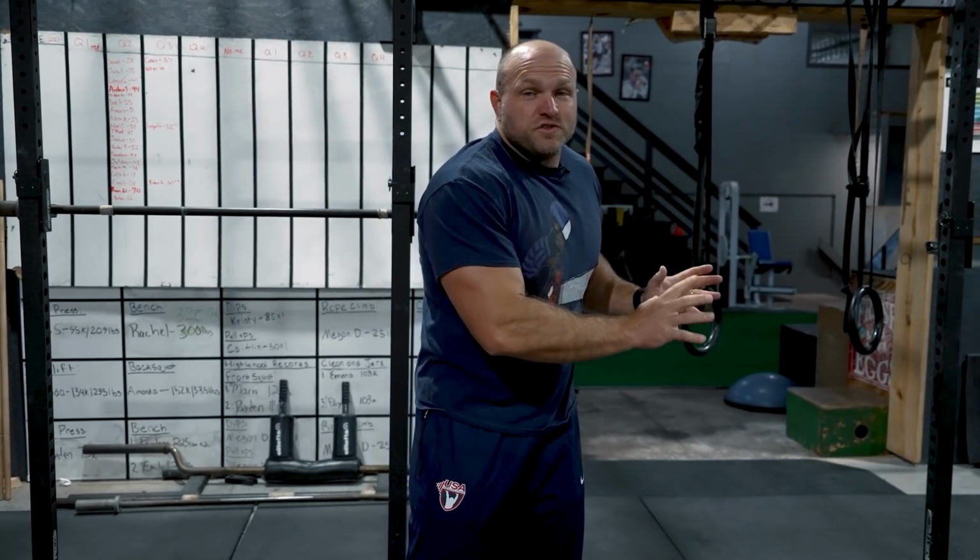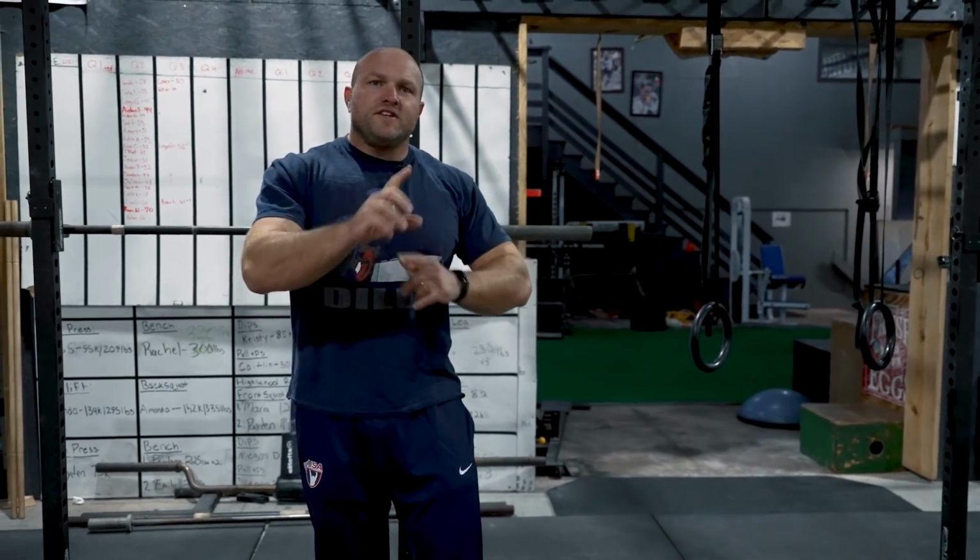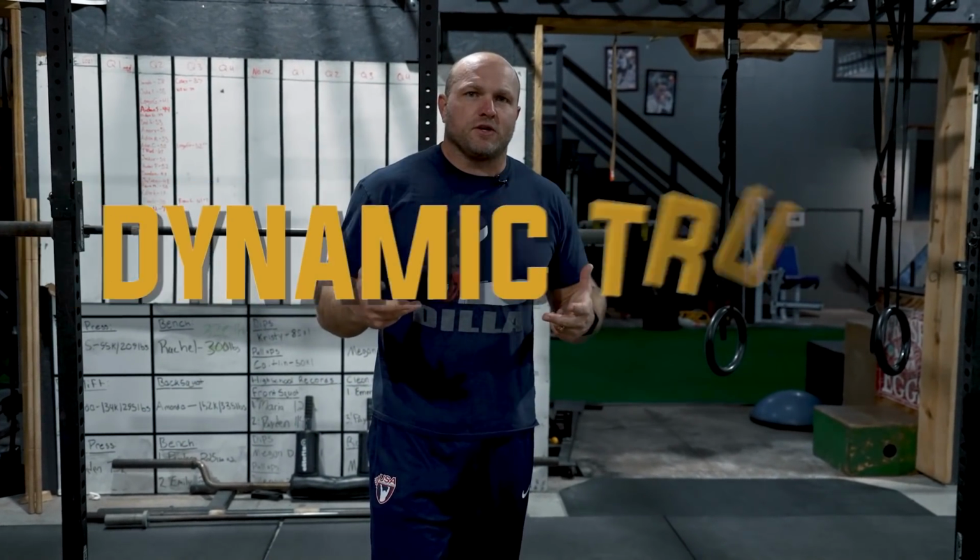So this is something that an offensive lineman could even do if they see a stunt and they have to rotate to pick somebody up. They can use that exercise, and same with a running back if they're throwing a stiff arm rotationally. So all of these are advanced movements that you can utilize to improve your dynamic trunk control.